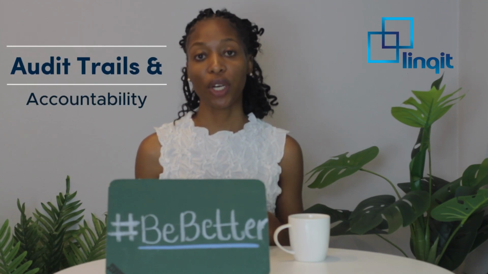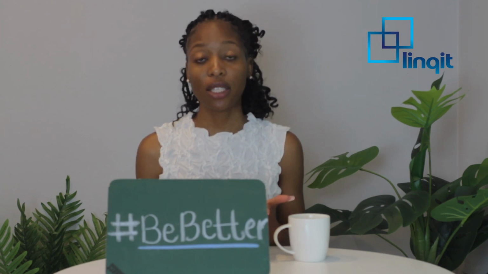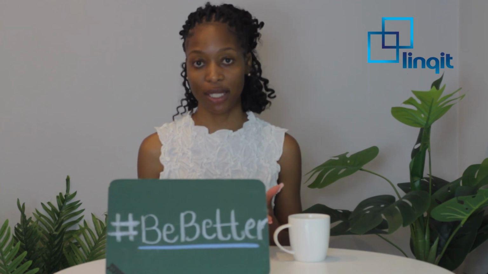Third point, audit trails and accountability. Because each user has a unique operator ID, it becomes very easy to track their actions and activities within the system. It means that if there are any discrepancies, you can easily review audit trails, which will show you who performed a certain transaction or task within the system, which promotes accountability and transparency.